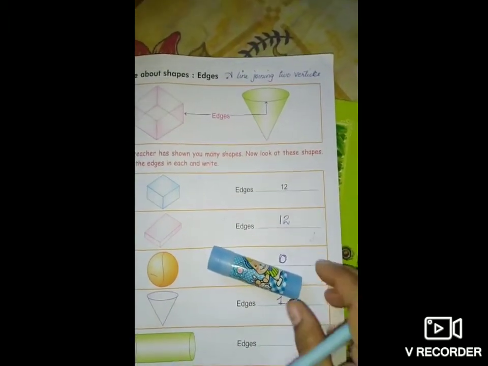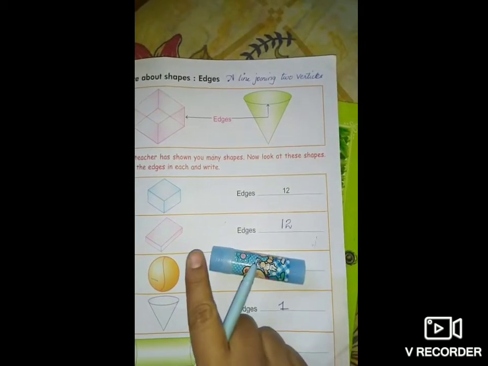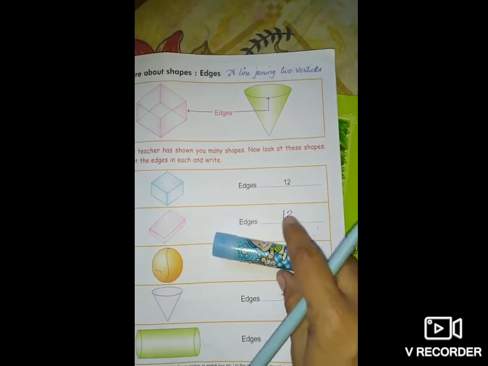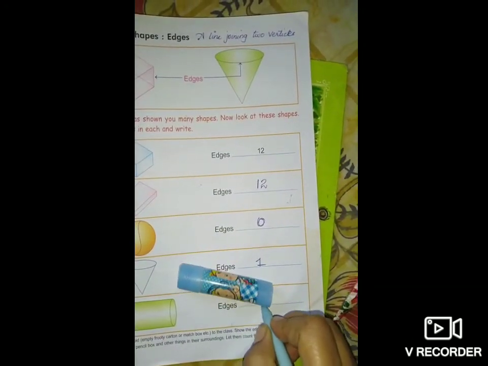And take the cylinder. Cylinder has two edges. This one, down one, and up one. So cylinder has two edges.